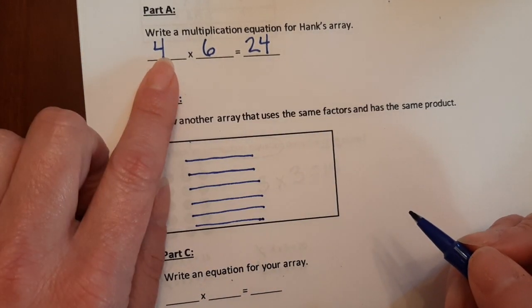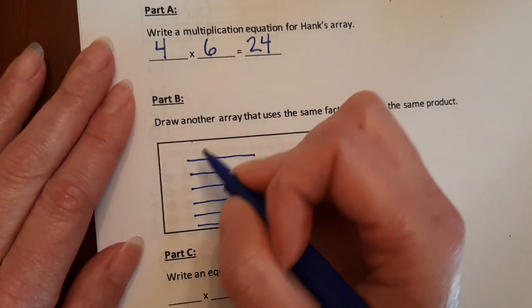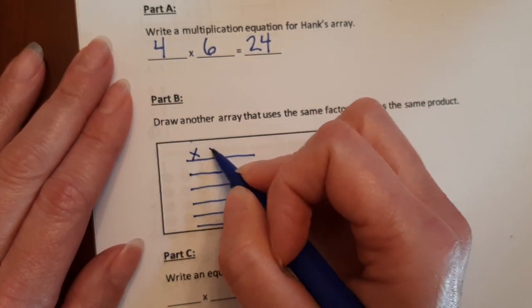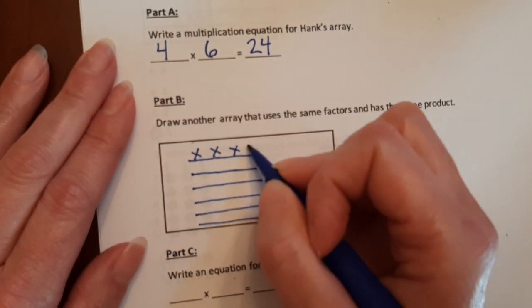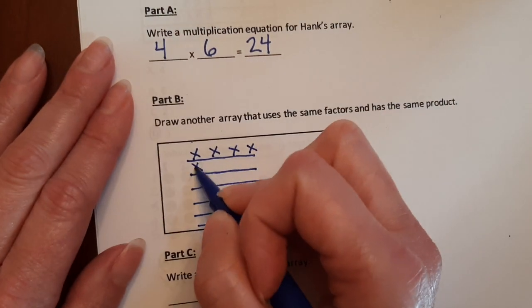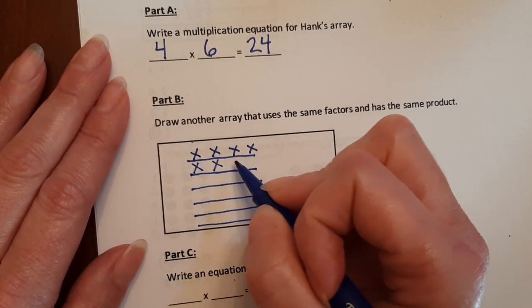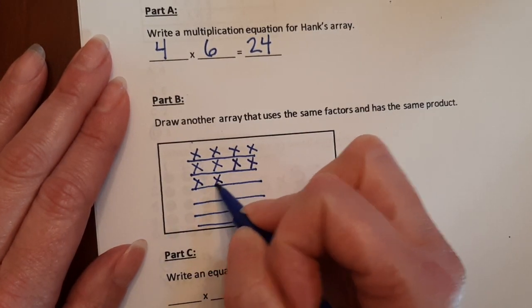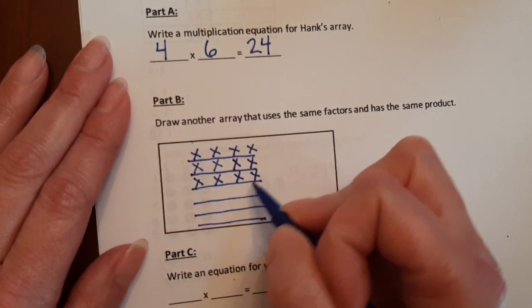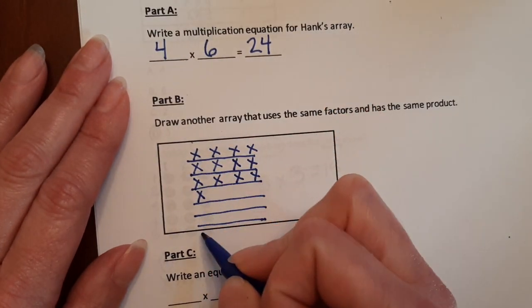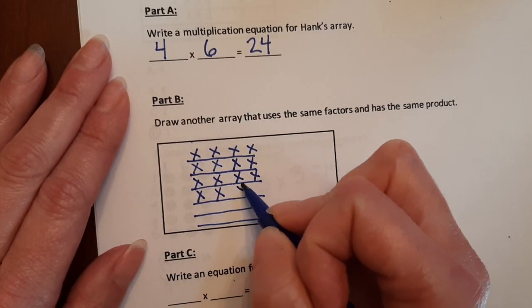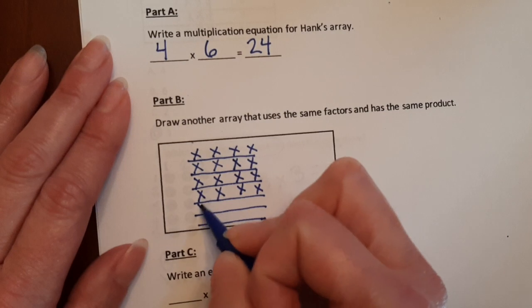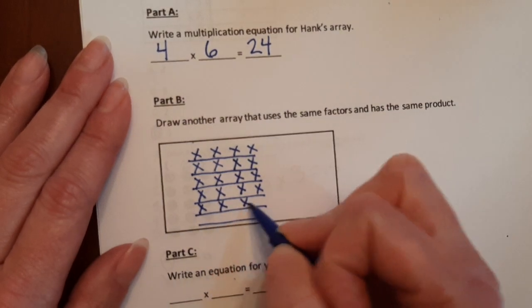And then there's going to be 4 on each row. So 1, 2, 3, 4. And remember, I'm going to make sure that my X's in each row line up so that you can see the columns. I'm not going in a hurry, taking my time.